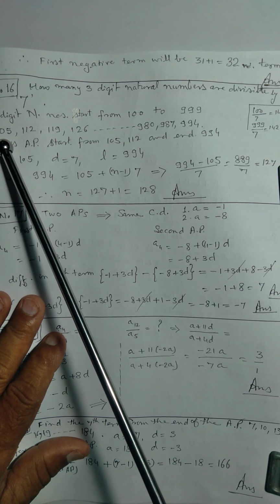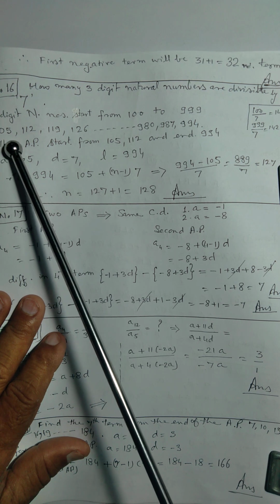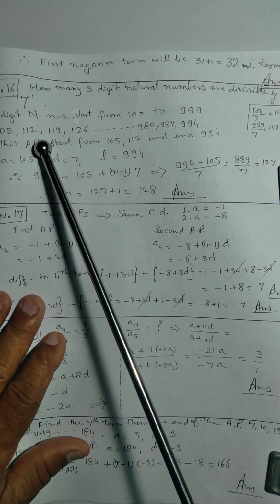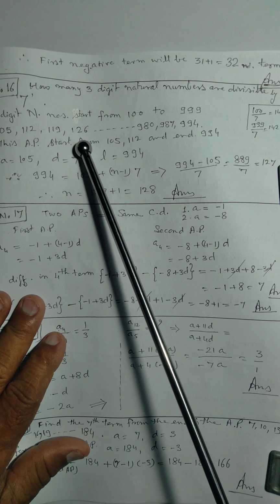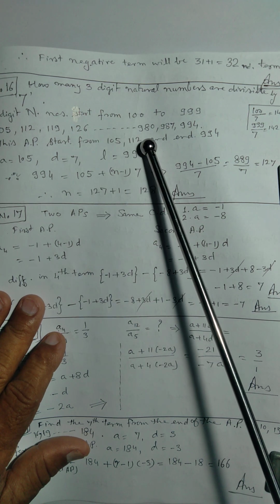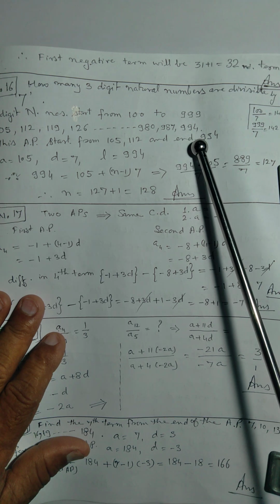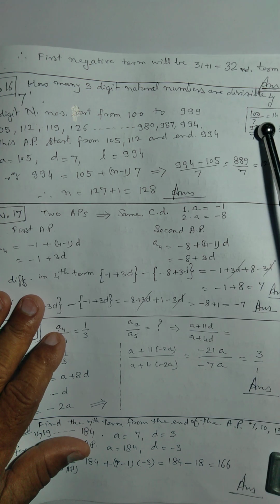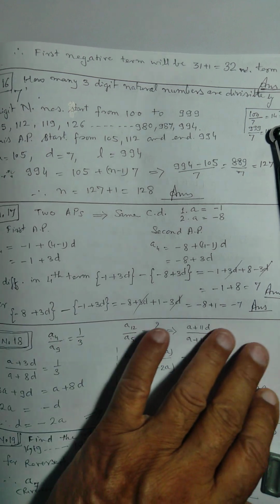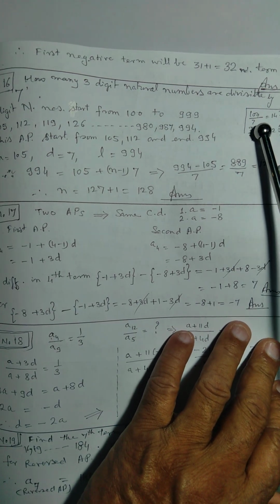So the first 3-digit number which is divisible by 7 is 105, 112, 119, 126, and so on, up to 980, 987, 994.